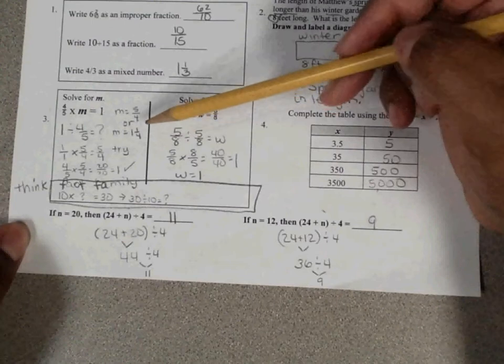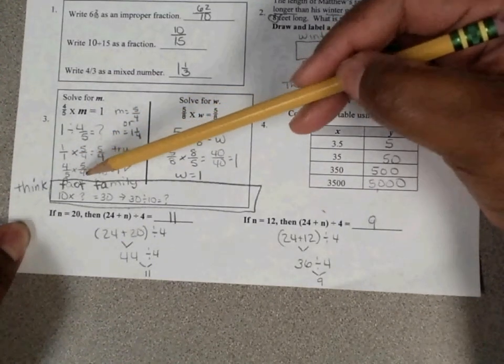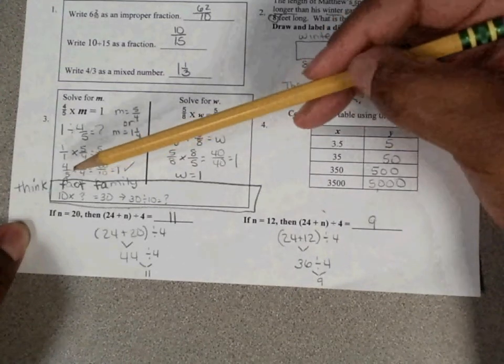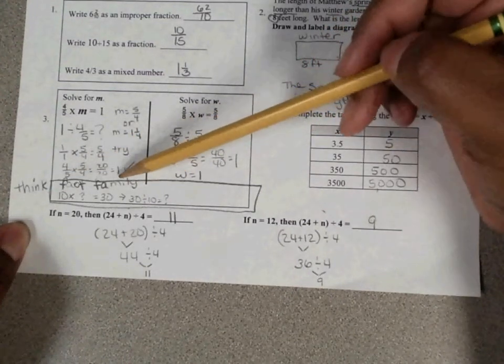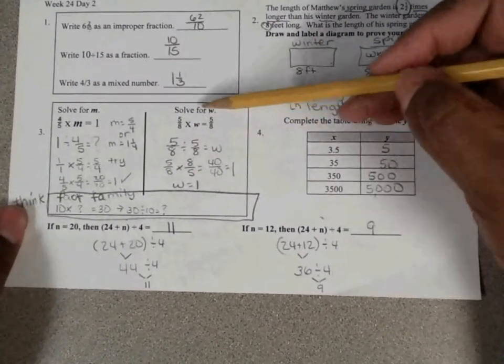Now let's try it and see if it works, okay? So now I'm going to take 4/5 and I'm going to multiply it times 5/4. 4 times 5 is 20. And look what I have again. 5 times 4 is 20. So 20 over 20 equals 1. So that checks out, okay?